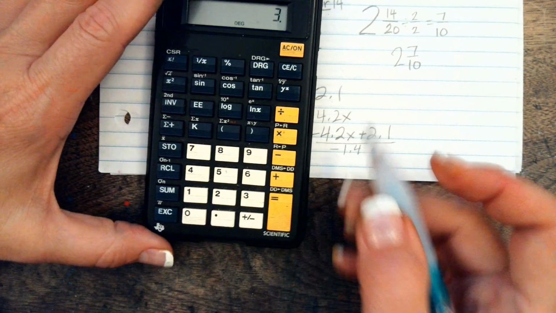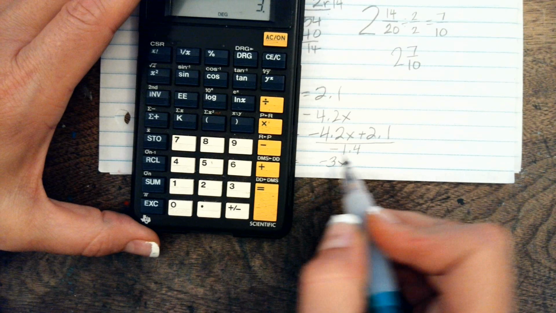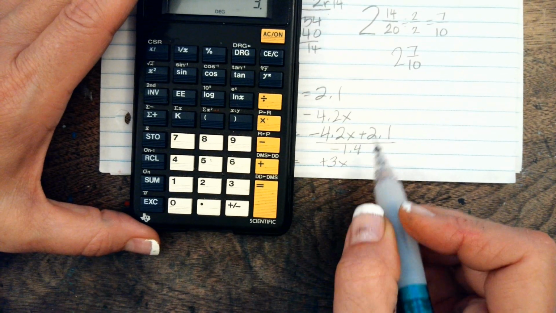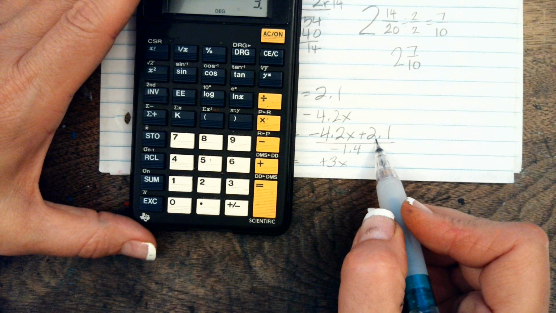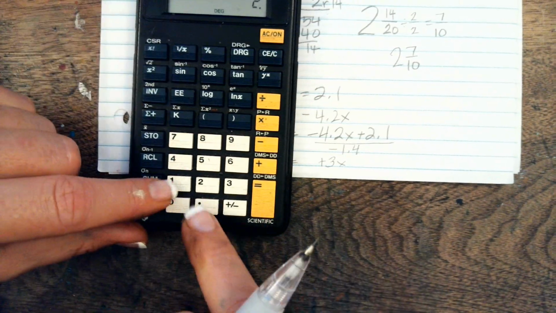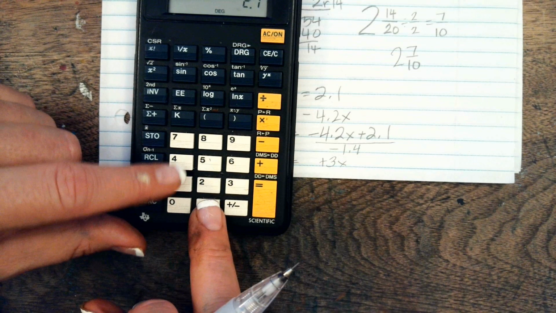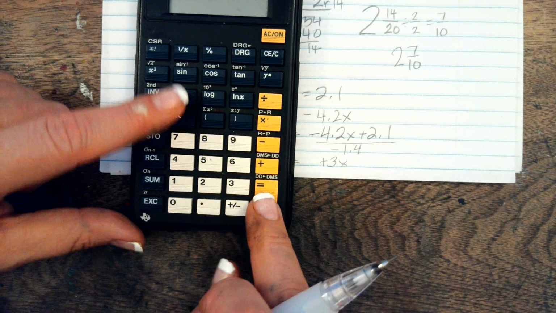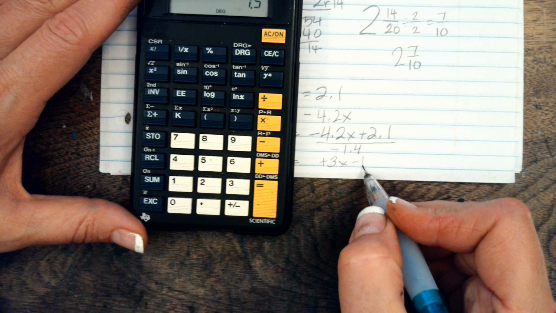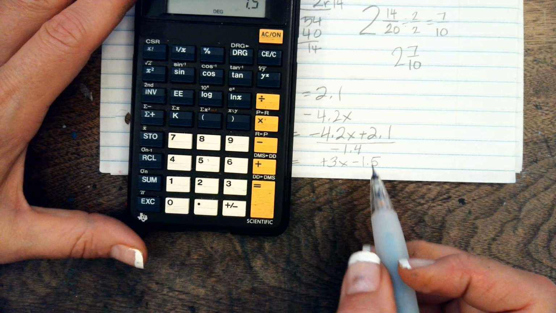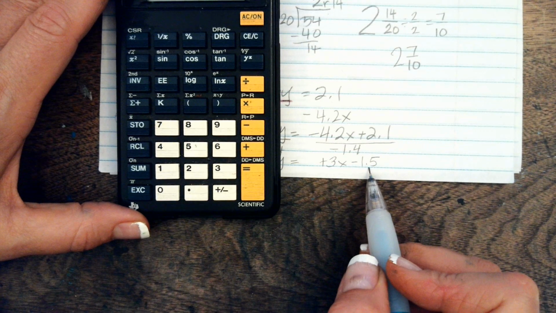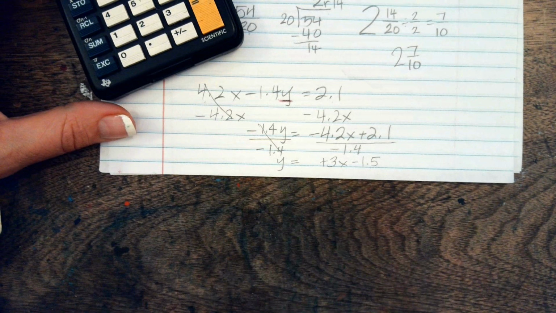1.4 equals negative 3x, but we have a negative and a negative, so we know that turns into a positive, right? And then this negative 1.4 gets divided into 2.1. So you're going to do 2.1 divided by 1.4. And we know it's going to be negative because we have a negative down here, and that also has to get divided. So it becomes positive 3x minus 1.5 equals y.